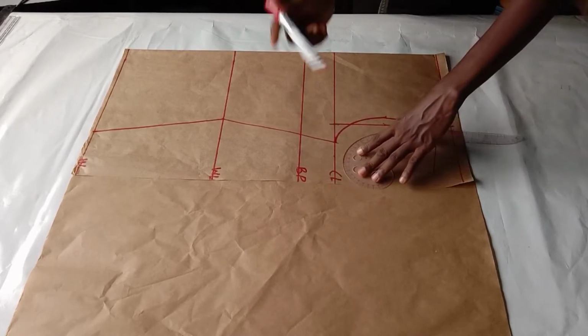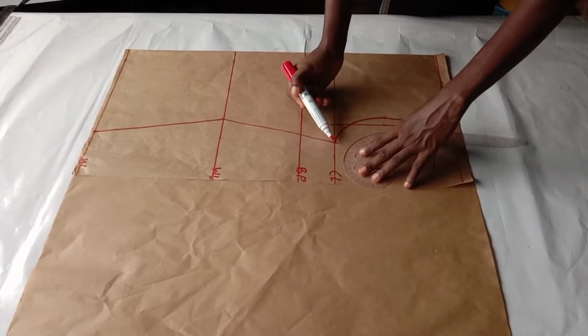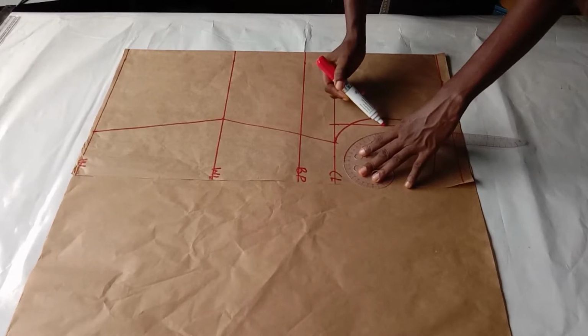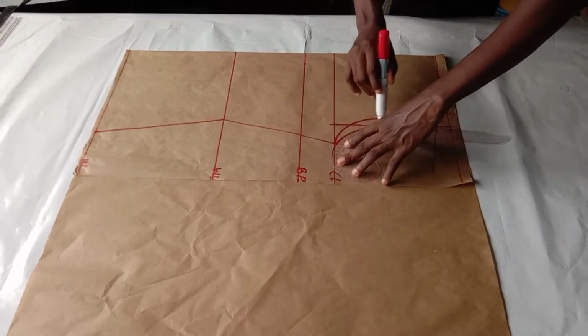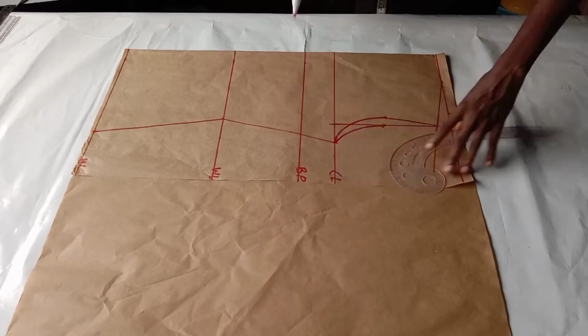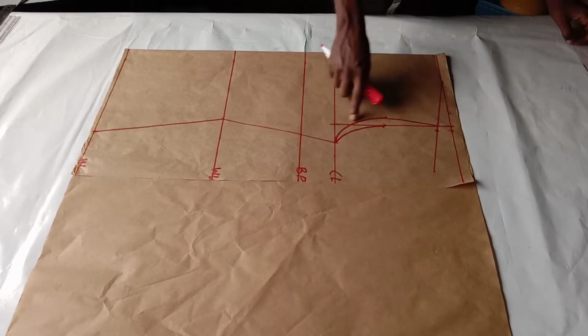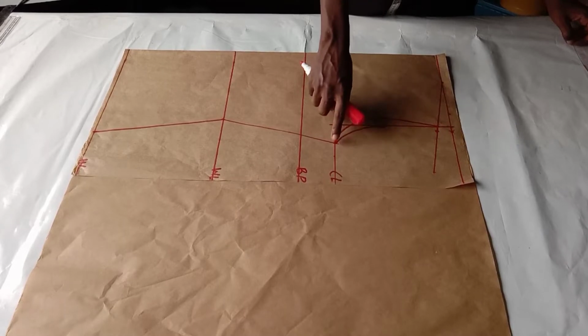Then for the back armhole, I will also connect from quarter of my bust measurement to this point. So this is the front armhole, while this is the back armhole.